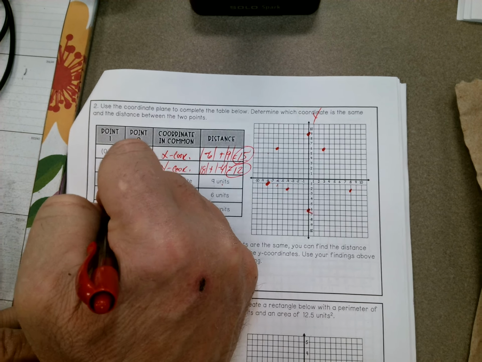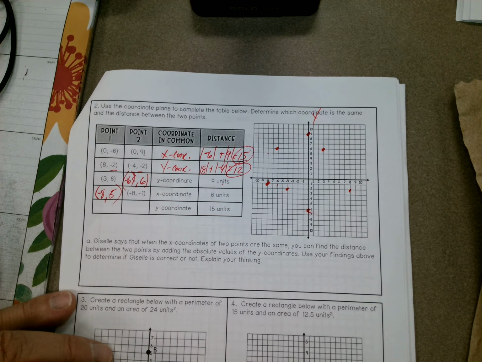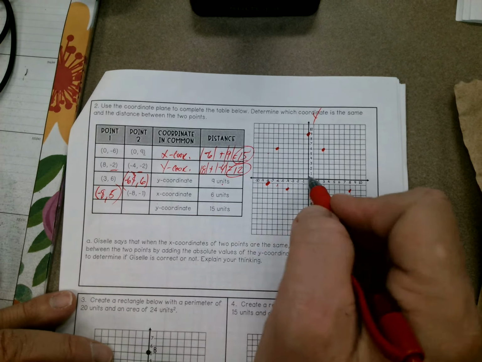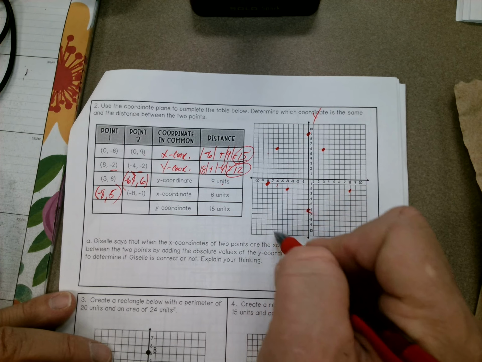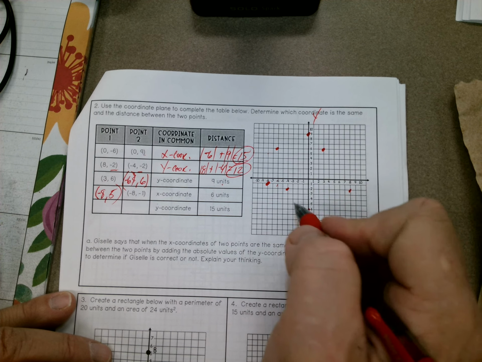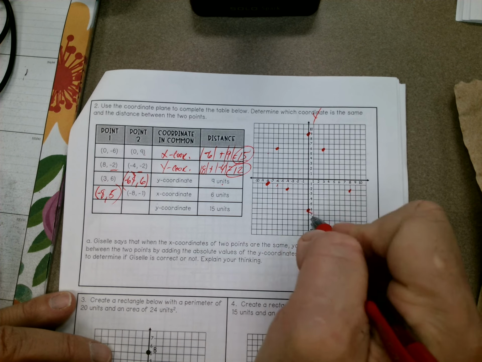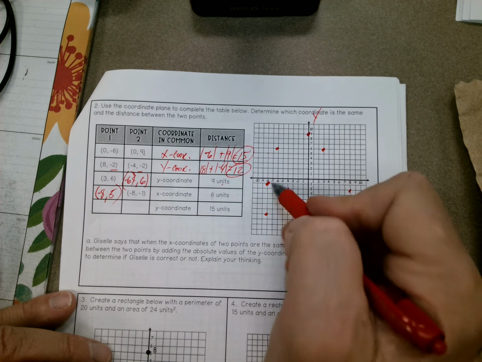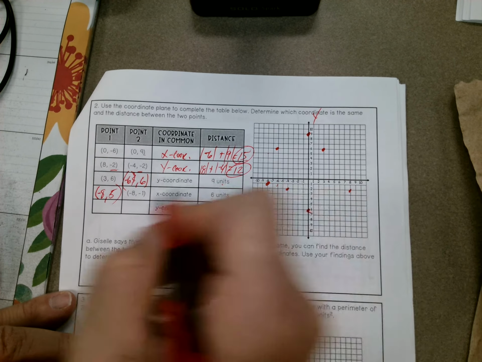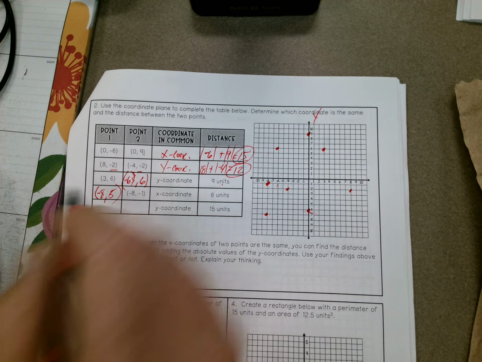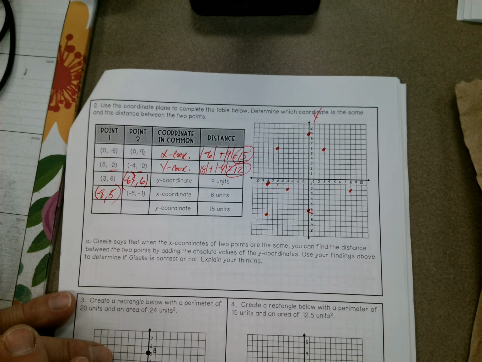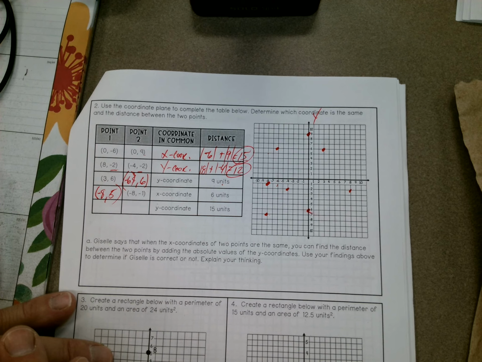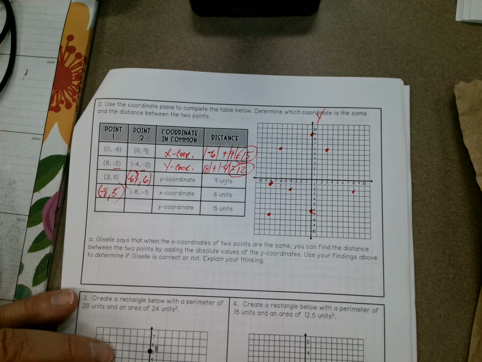So that is one. Another one could be (-8, -7), right? (-8, -7) would bring us down right here. But we're in the same quadrant, and when they're in the same quadrant, we would subtract those values. So we'll talk more about that in class.